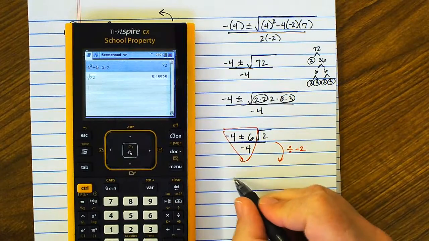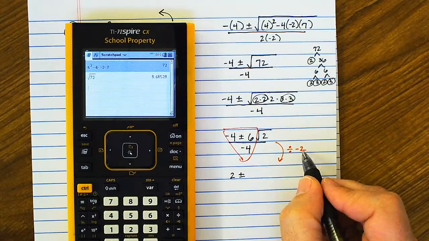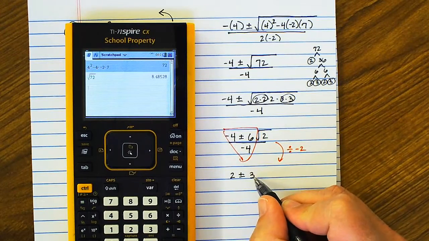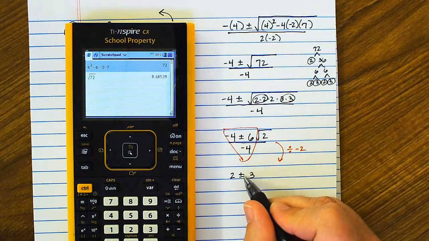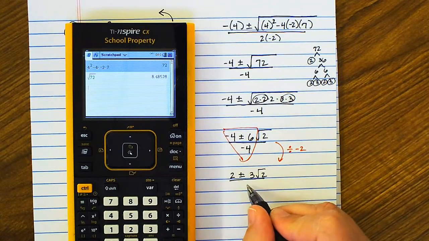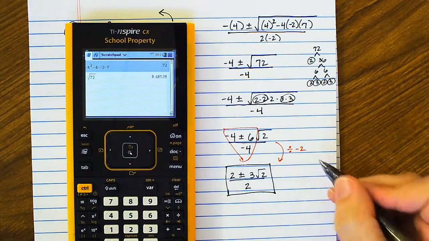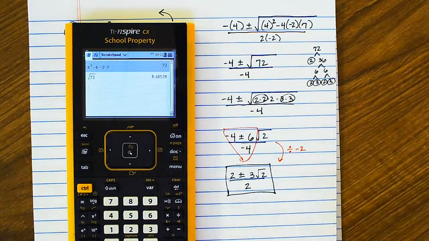Negative 4 divided by negative 2 is positive 2. This 6 divided by negative 2 is 3. I know it's negative 3, but that plus or minus handles that. And then negative 4 divided by negative 2 is 2. So that is your best answer. If you would have divided by 2 and kept these negative, obviously I would accept that as well.